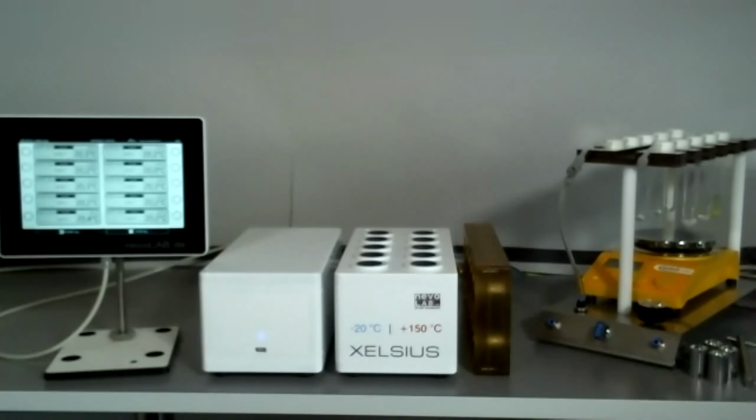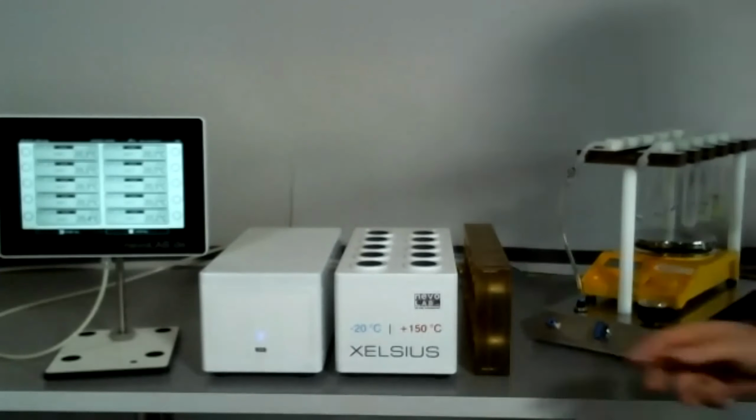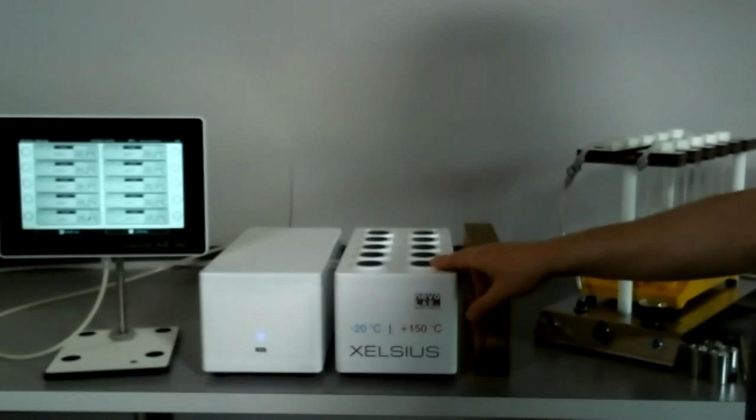I'm not sure if everyone is highlighted. I can see Manfred only now. Do you see my screen right now, my camera? Or is it not highlighted? Yes, I think we can see it. Thank you. Okay, good.